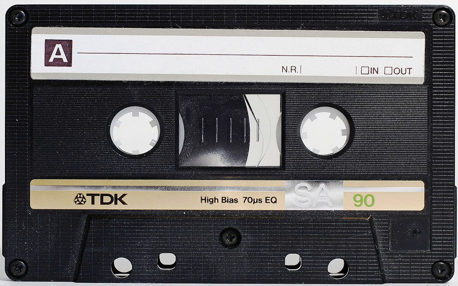BASF chrome tape used in commercially pre-recorded cassettes used 120 microsecond Type 1 playback equalization to allow greater high-frequency dynamic range for better sound quality, but the greater selling point for the music labels was that the Type 1 cassette shell could be used for both ferric and for chrome music cassettes.